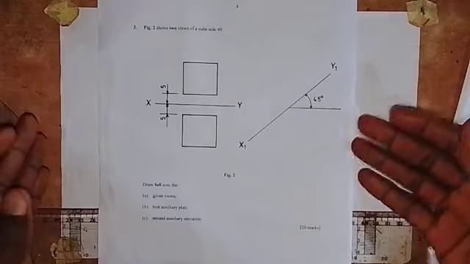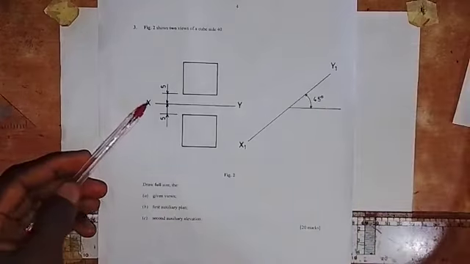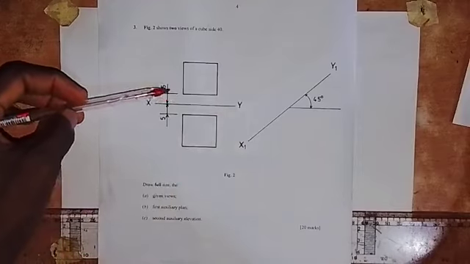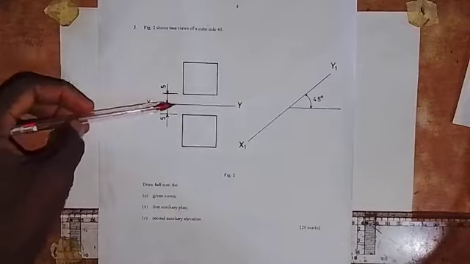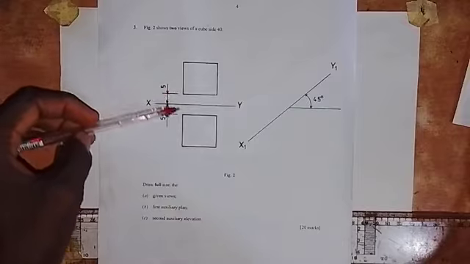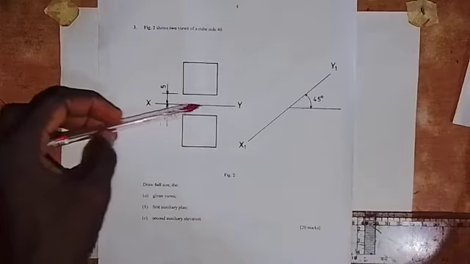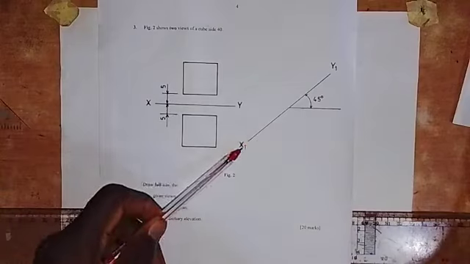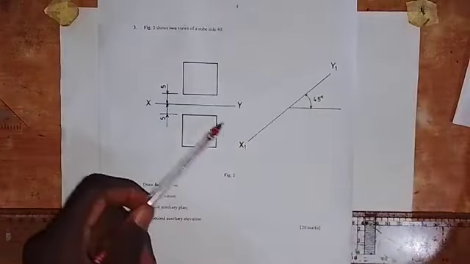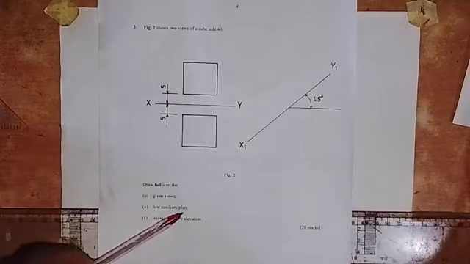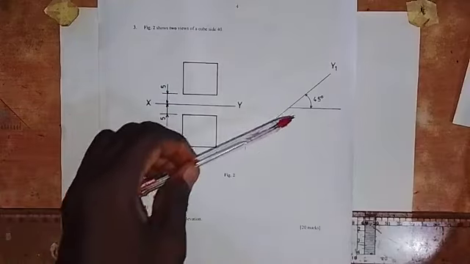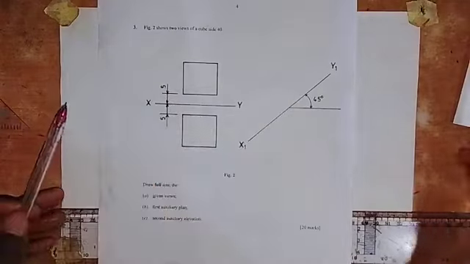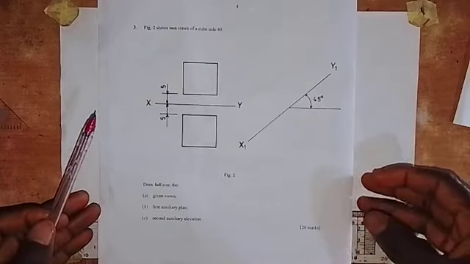Okay, so looking at the views that we are given, this is the XY line. We are told that the base here from this XY line is 5 millimeters, and here also from the XY line is also 5 millimeters. Here we have the plane X1 Y1 on which the first auxiliary plan will be drawn, and it is inclined at an angle of 45 degrees to the horizontal. So let's see how we can work this out.